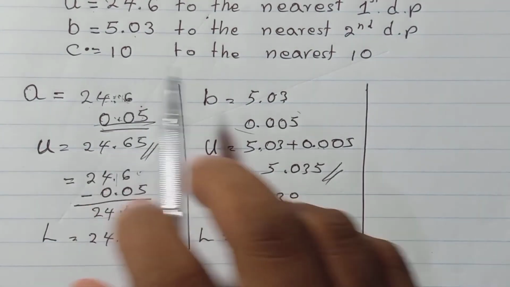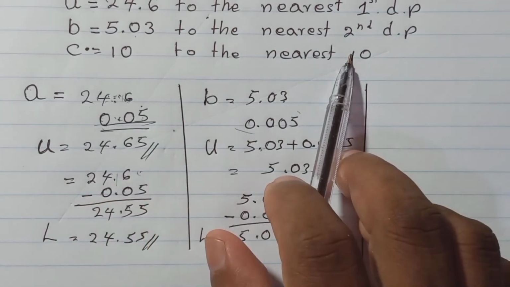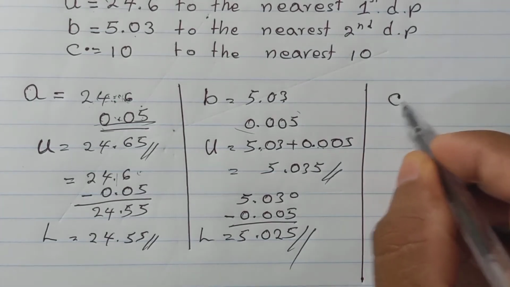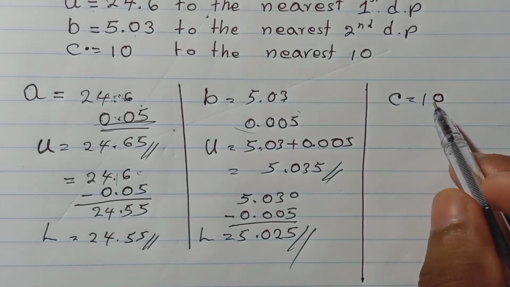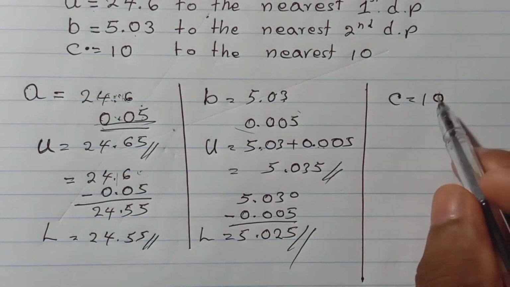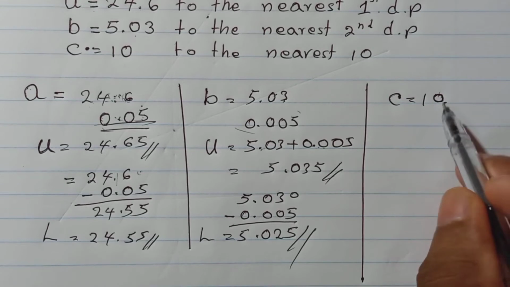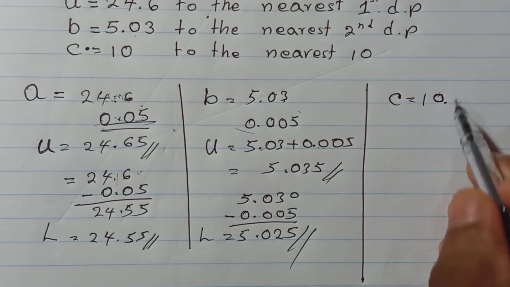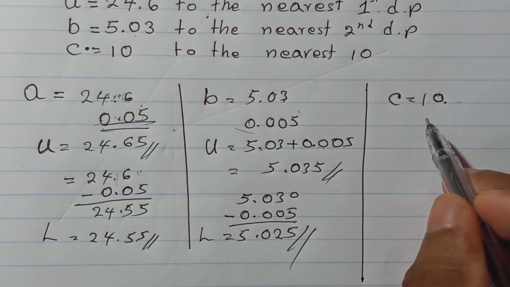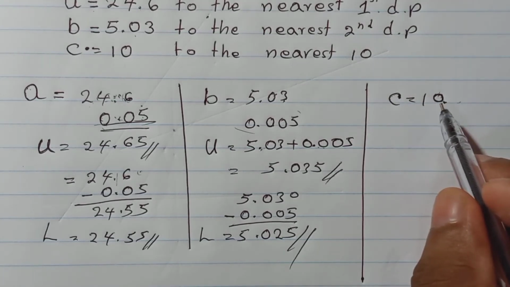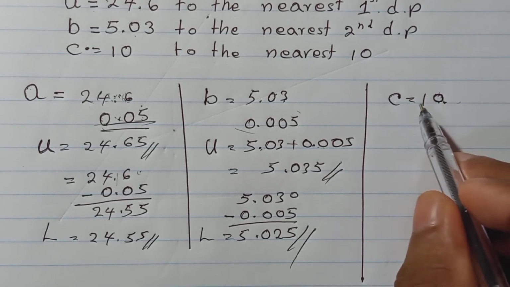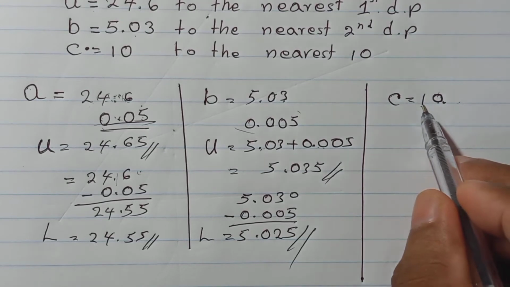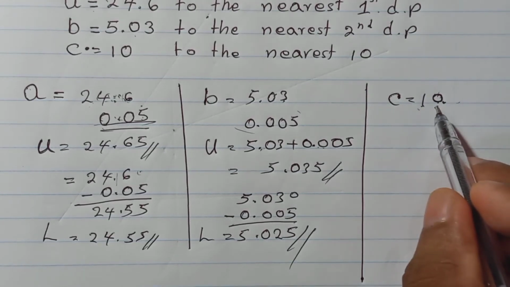Here C is equal to 10, to the nearest 10 also, right? So that's why now C equals 10. 10 means you can think of it as to the nearest unit place. Here is the decimal point, now here will be 5. That means you need to add what the nearest 10 means, right? They round off to the nearest 10. Here is the unit, here is the 10 place. So this one you need to think 5 then, right?